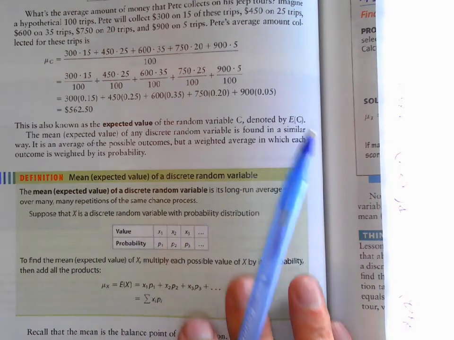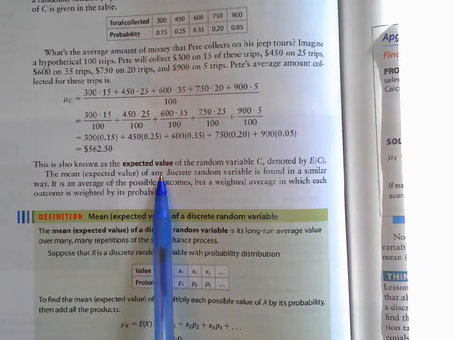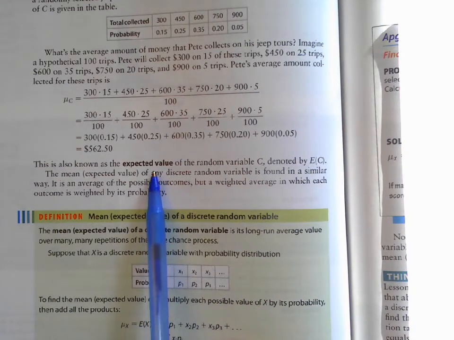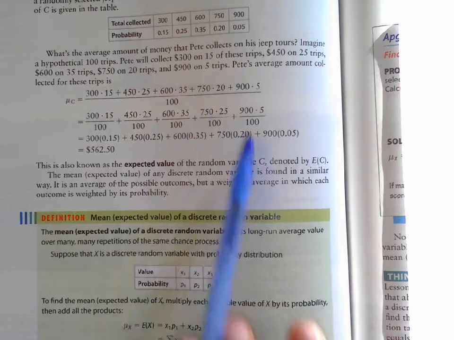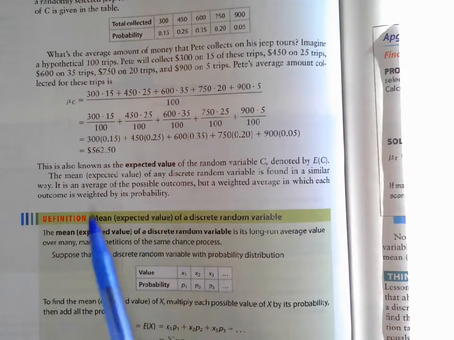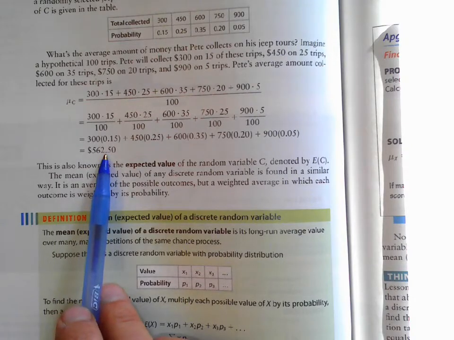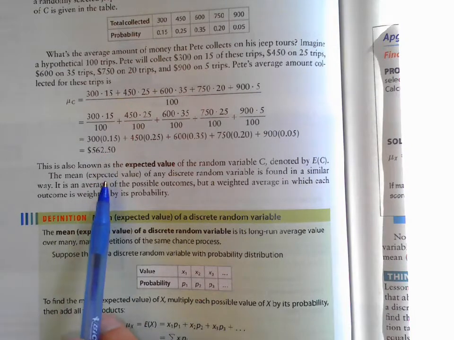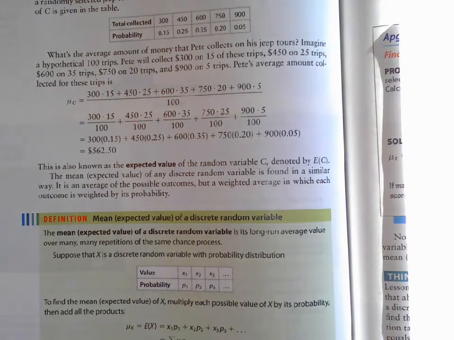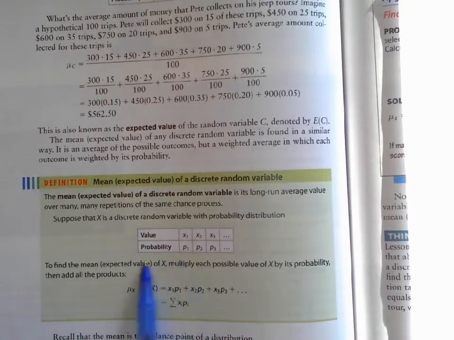So let's talk about what expected value is. We call it expected value because if Pete's tours took many trips, the average or expected amount he would get, kind of average per trip, would be $562.50. So it's kind of weighted there. This is the language for it.